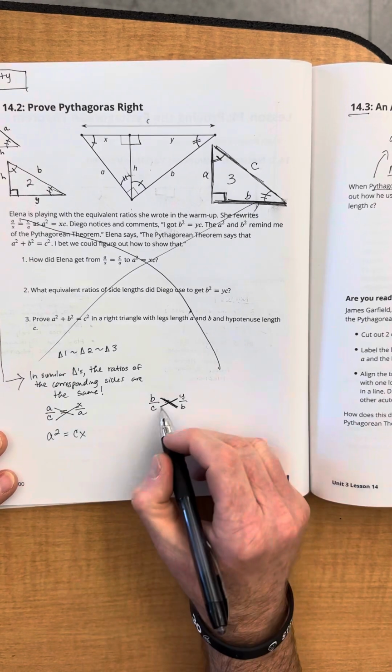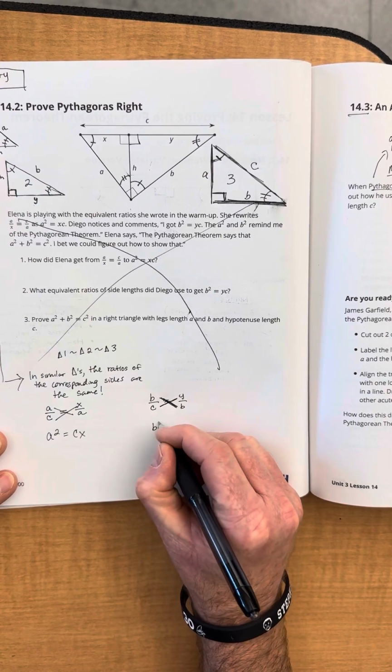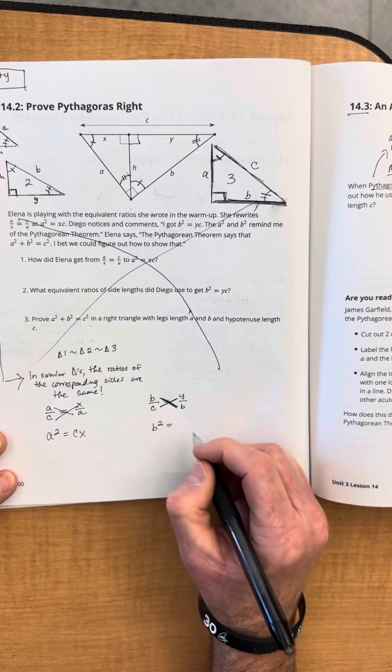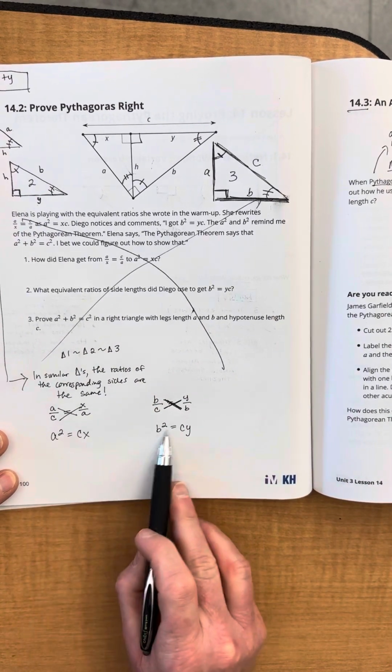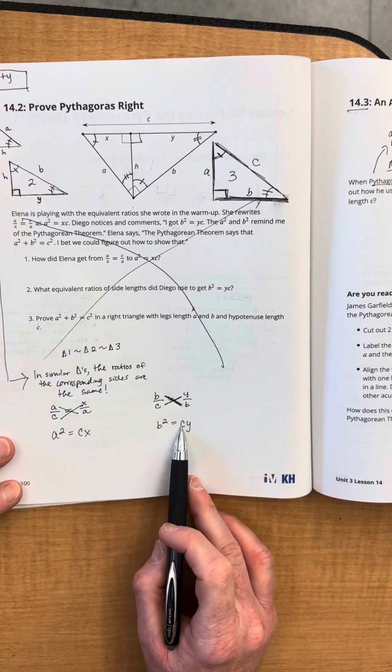Okay, short announcements, nice. So cross multiply: A times A is A squared, equals C times X. And B times B is B squared, C times Y is CY. So you get A squared equals CX, B squared equals CY.